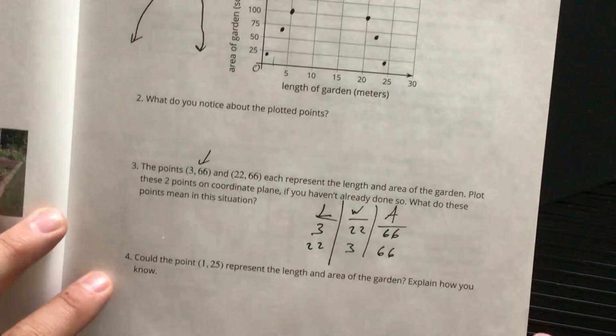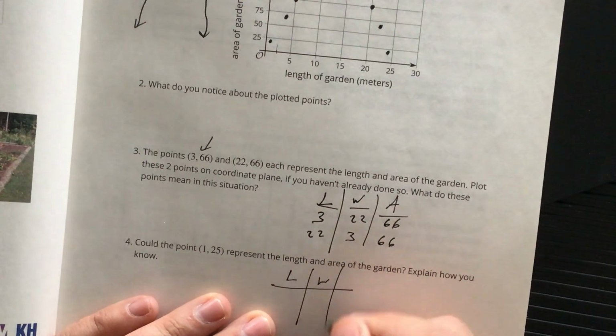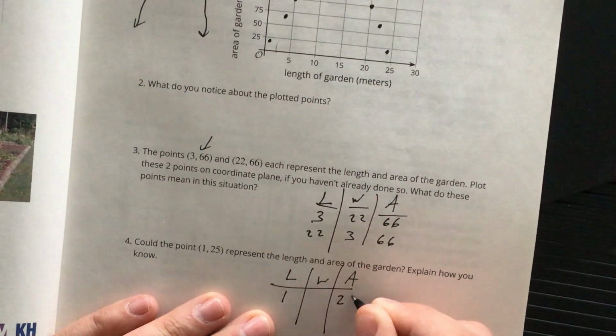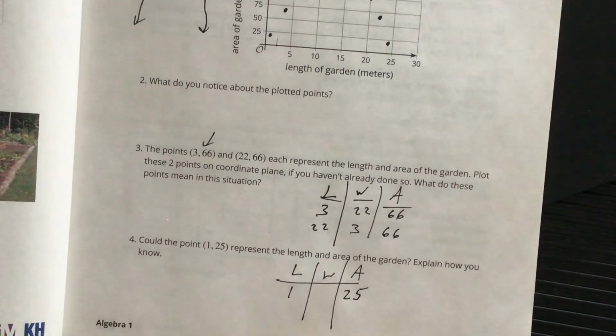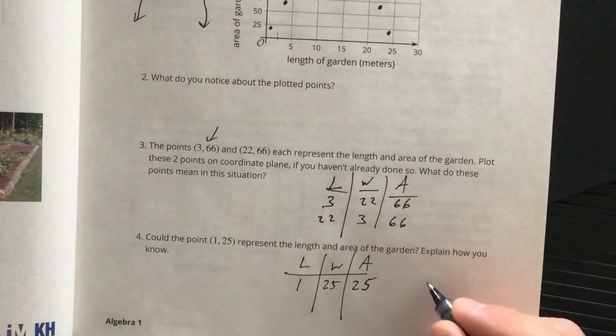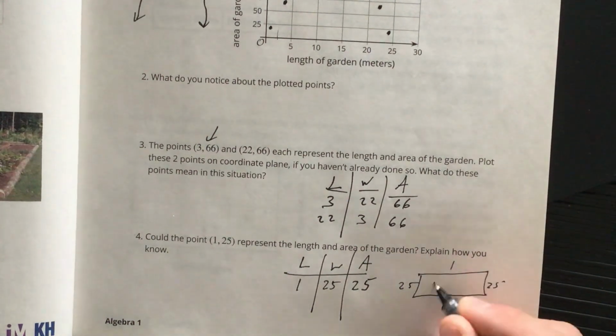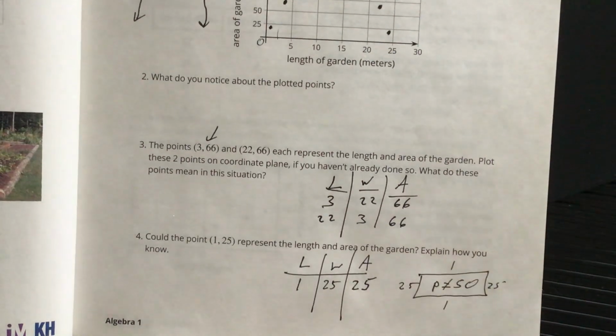Question number 4, could (12, 5) represent the length and area? Yeah. Wait, no. Can you give me a width? 25, now does that work? No. Why not? Because it doesn't meet the requirement of 50 meters for a perimeter. That does not equal 50, that would be 52, so no. That does not work.